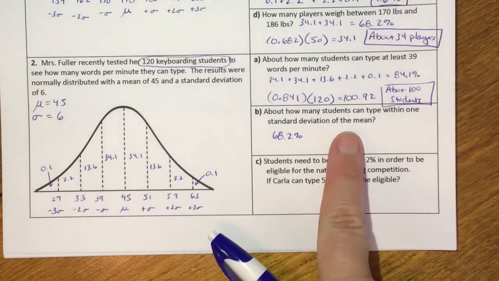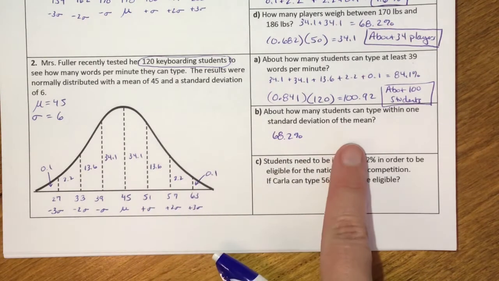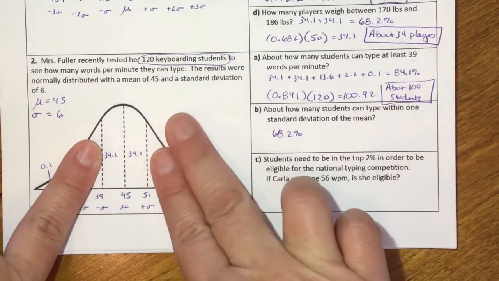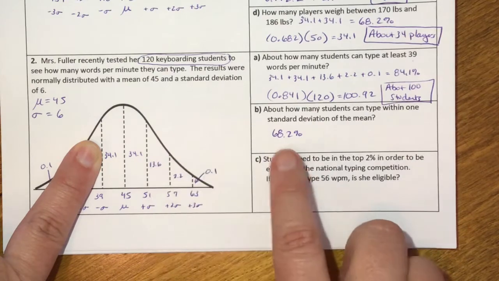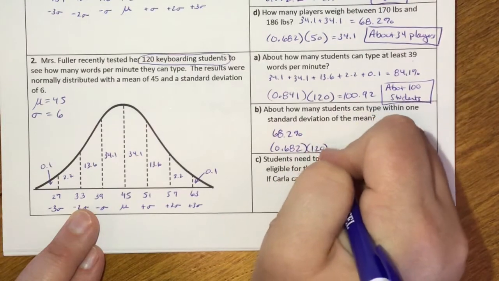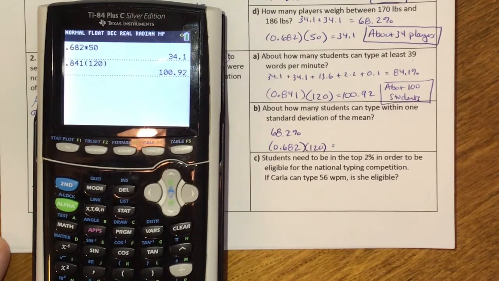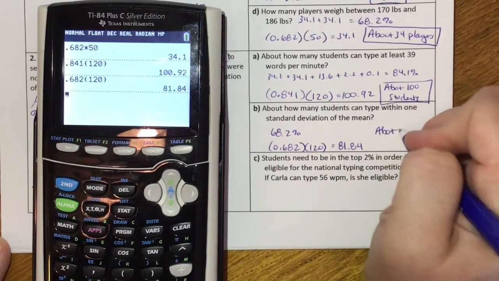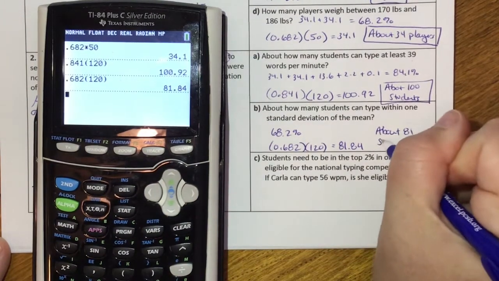But we don't want to know what percentage of the students. We don't want to know what's the probability that if I picked 1 student, they would fall in this region. We want to know how many students can type within 1 standard deviation of the mean. Remember, that means in particular for this problem that we're typing between 39 and 51 words per minute. So what is 68.2% of Mrs. Fuller's students? So if I grab my calculator, 0.682 times 120 gives me 81.84, or about 81 students.